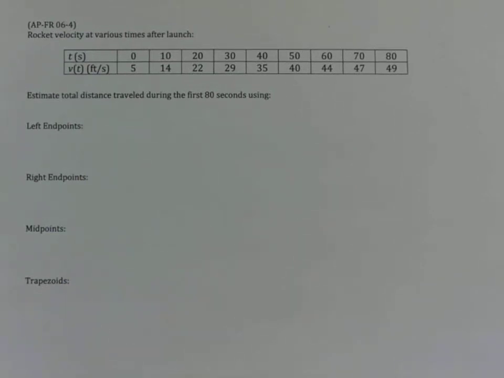In this example, we're going to imagine that we have some telemetry from a rocket that's just been launched, and we know at 10-second intervals from the launch the value of the velocity in feet per second. We're going to try to figure out the total distance traveled by the rocket during the first 80 seconds.